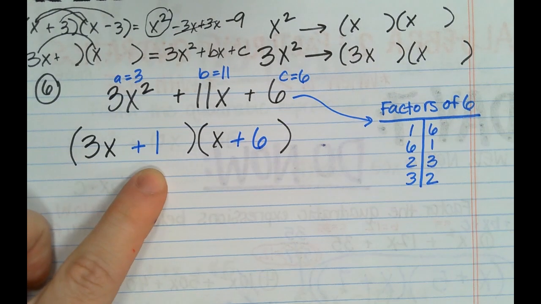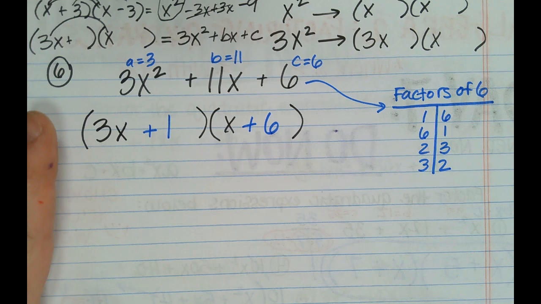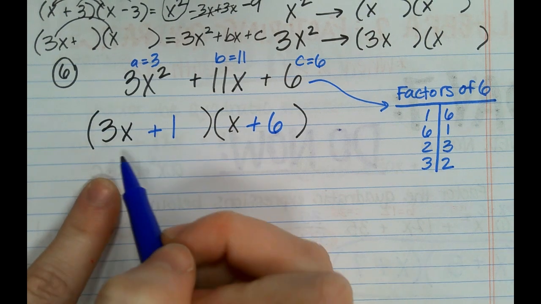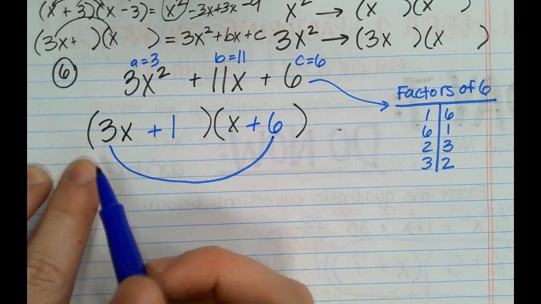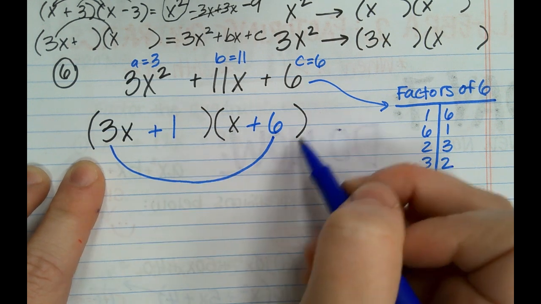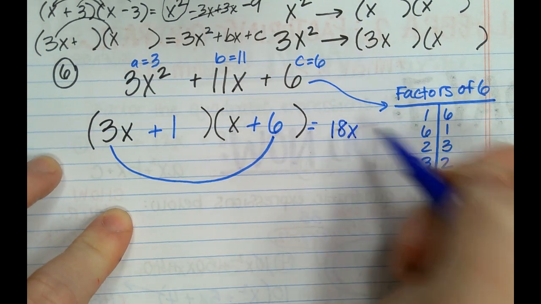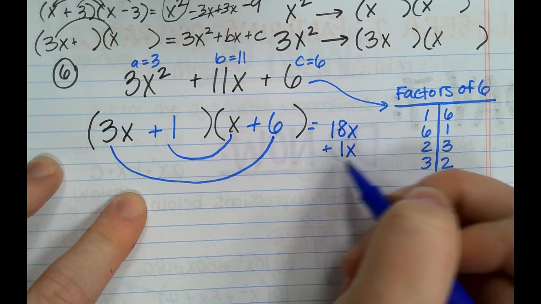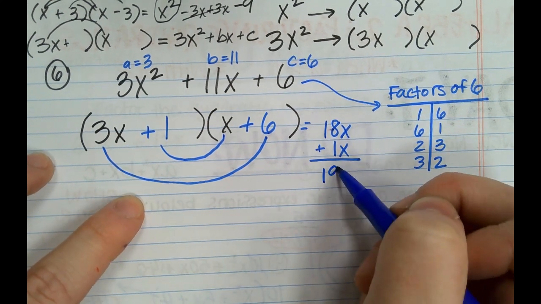Before we go out and write all 4 options, we're going to try each one as we go. So we're trying this first. Here's where I like to do what I call the rainbow method, because it's like I'm making a little rainbow with my numbers. I'm going to do it underneath because I don't have a lot of room here. I'm just going to try taking 3x times 6. What's that going to give me? 6 times 3, that's 18x. And 1 times x is 1x. And 18x plus 1x is 19x.